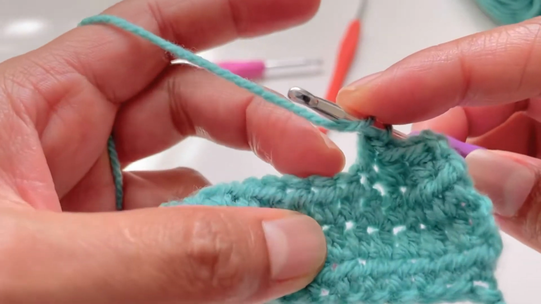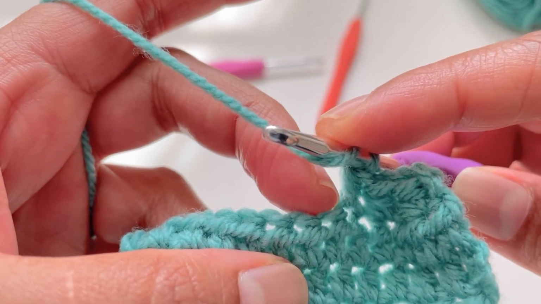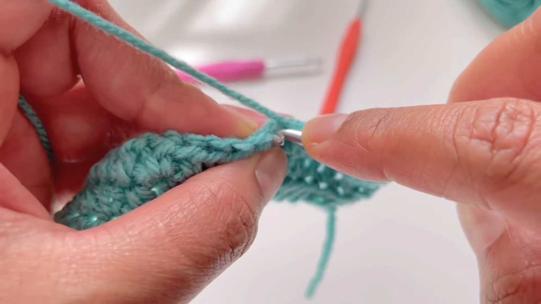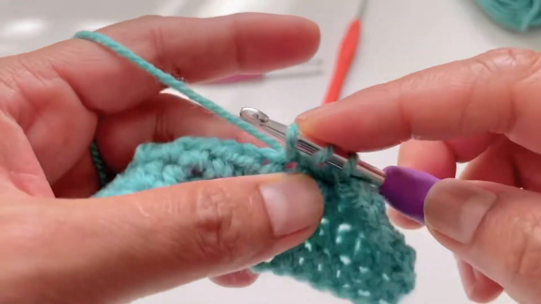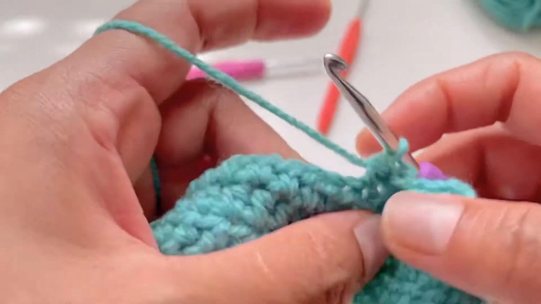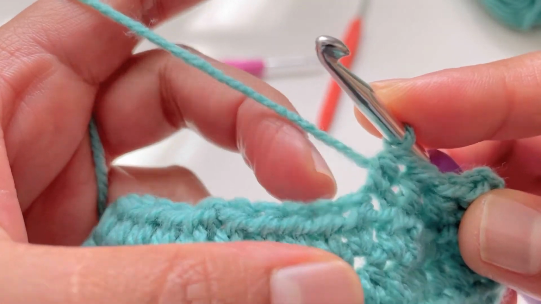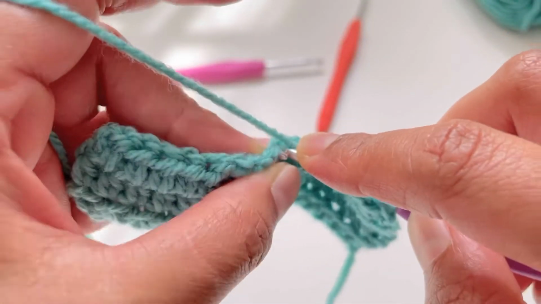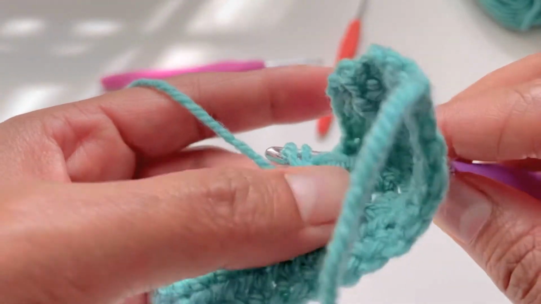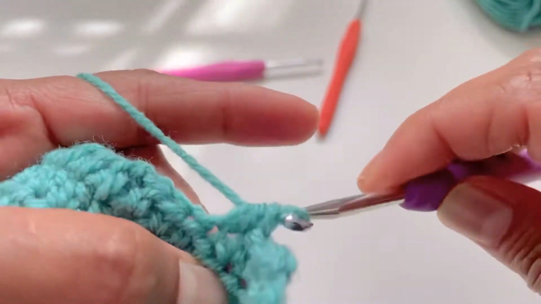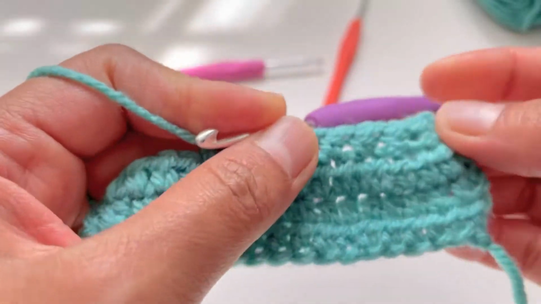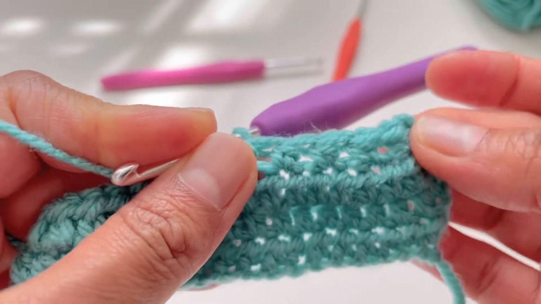Again, let's leave this next stitch and put our hook into the second one and work half double crochet. Again, let's leave this one and do a half double crochet into the next stitch.